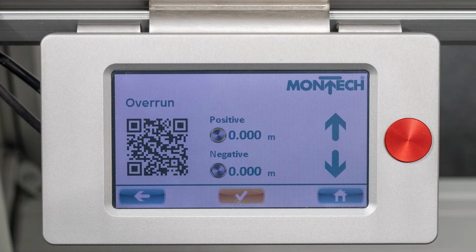After receiving the stop command, the belt travels a defined distance before it stops. If the value of the positive and negative overrun is 0, the overrun is inactive. Otherwise, the conveyor executes the overrun from the point at which it received the stop command.